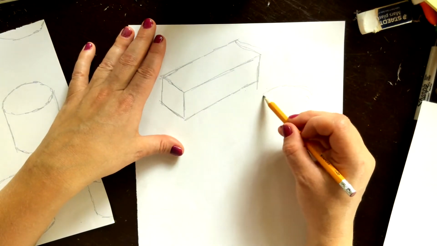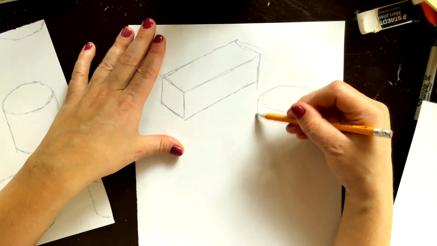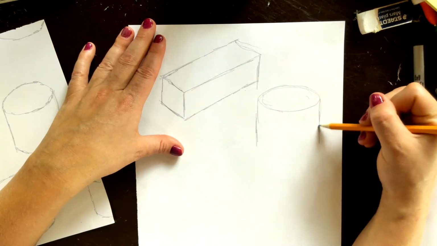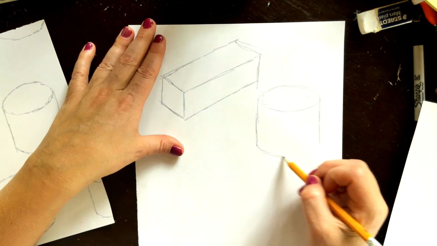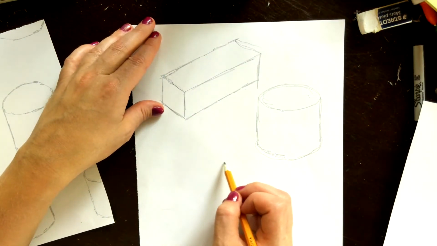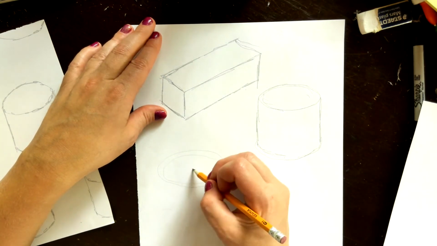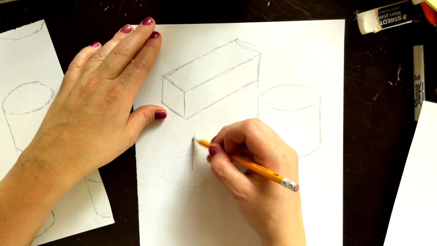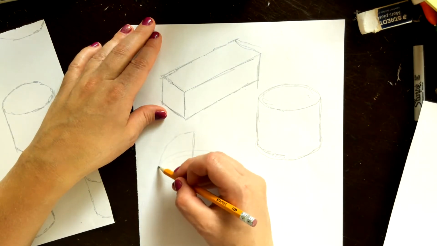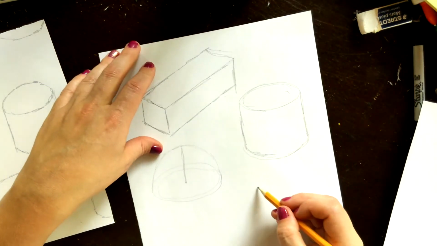I'd like to have a cylinder. I think I'd like a dome right here. Okay, I think I want a cube.